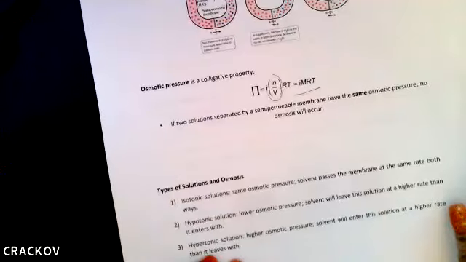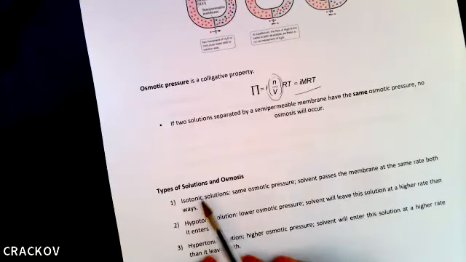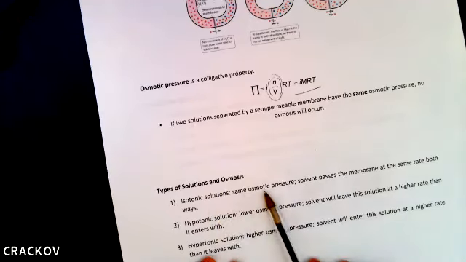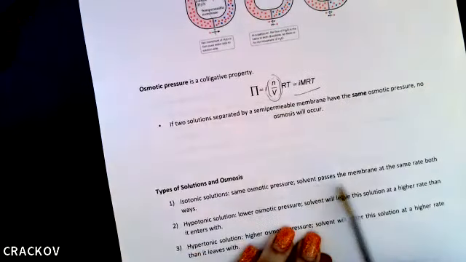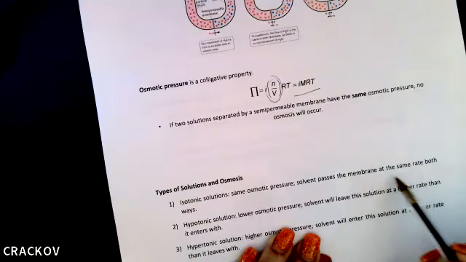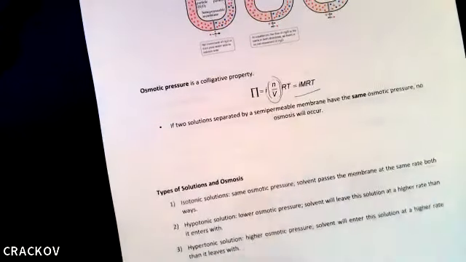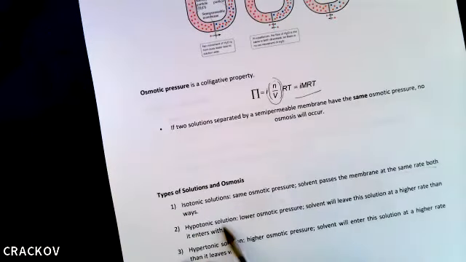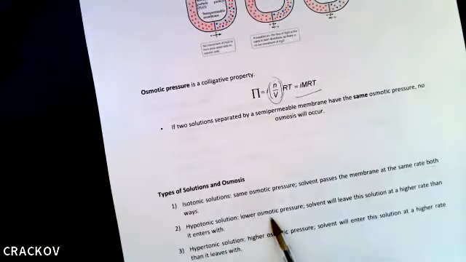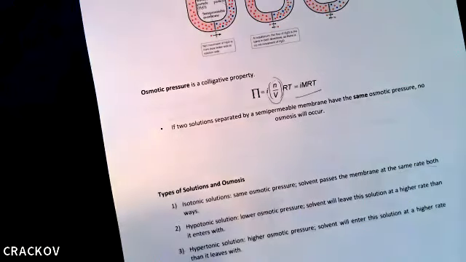And then, types of solutions and osmosis. Isotonic solutions mean the same osmotic pressure. The solvent passes the membrane at the same rate in both directions, right? If you have a hypotonic solution, lower osmotic pressure, that means the solvent will leave the solution at a higher rate than it enters.